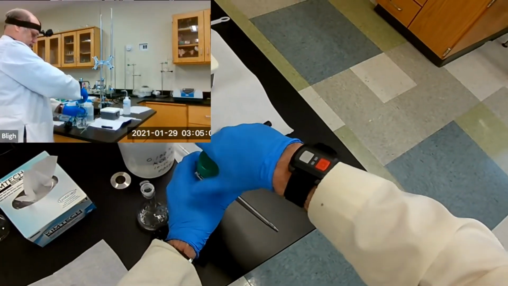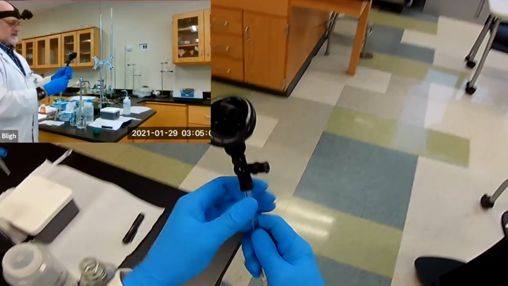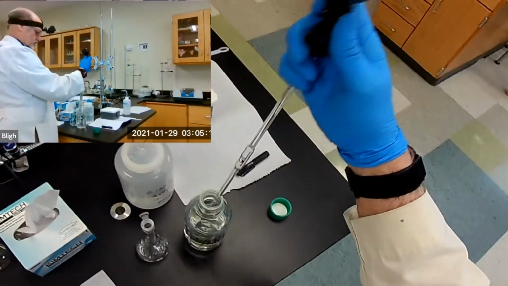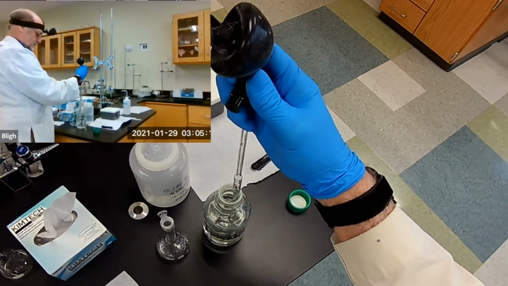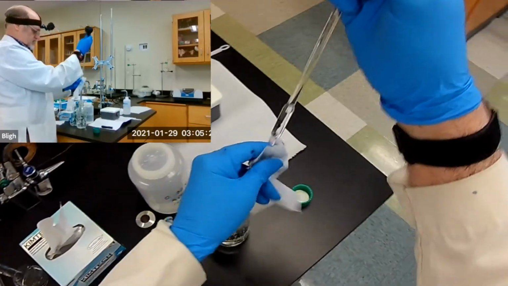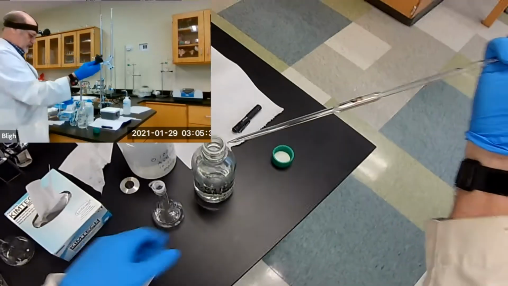Now we need ammonia, 5 milliliters. Go, like that. And now we suck it up in our volumetric pipette. There we go. Wipe off the tip. That's ammonia, all right. If you were asleep, you'll be awake now.